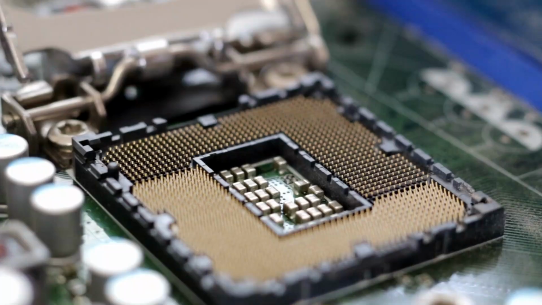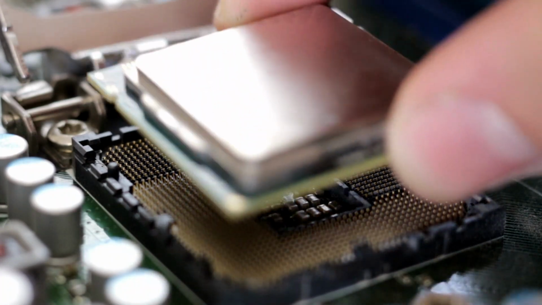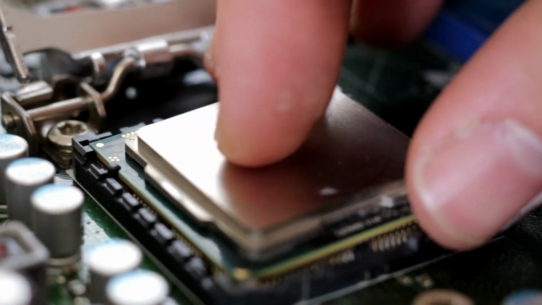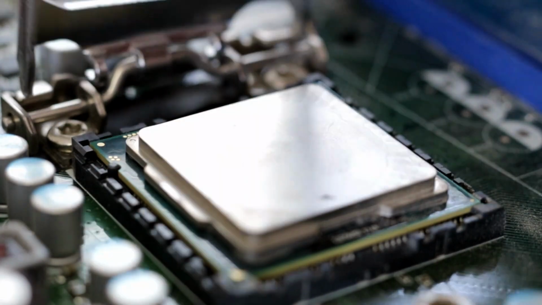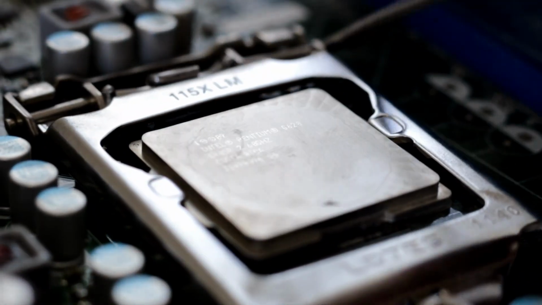BGA, Ball Grid Array. The CPU is soldered directly onto the motherboard. This makes it a non-user swappable component. It is susceptible to bad connectivity.